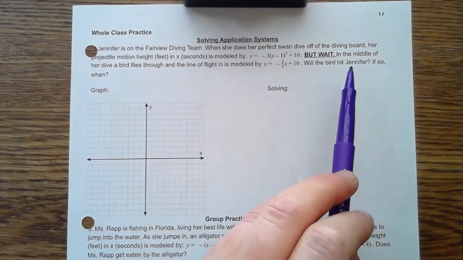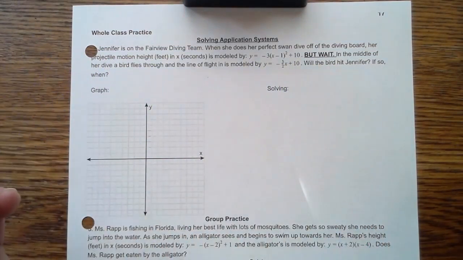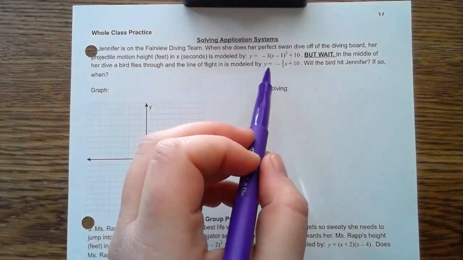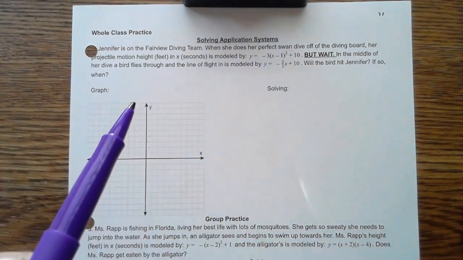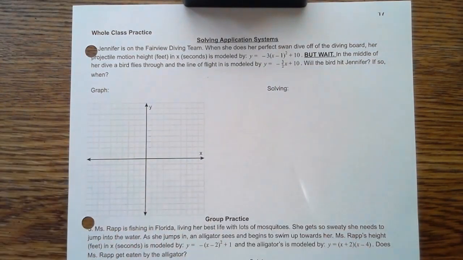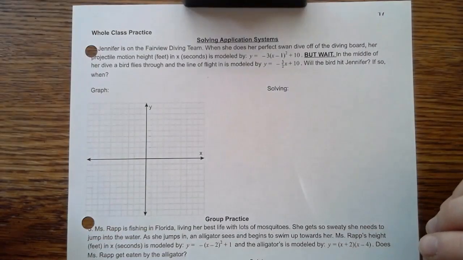But wait, in the middle of her dive, a bird flies through, and the line of flight of the bird is modeled linearly by y equals -3/2 x plus 10. Will the bird hit Jennifer? If so, when? So let's think about this and graph it. This is a review of graphing quadratics and graphing linear.